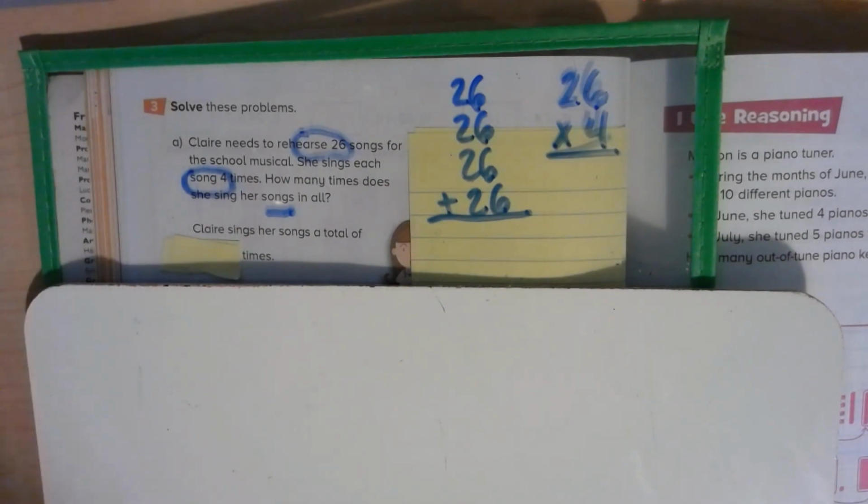But sometimes you don't have calculators, so let's try this. How are you going to solve this problem? Are you going to use base 10 and draw? Are you going to use addition and add 4 times? Or are you going to try to multiply? Go ahead, solve it the way that you would like to solve it.